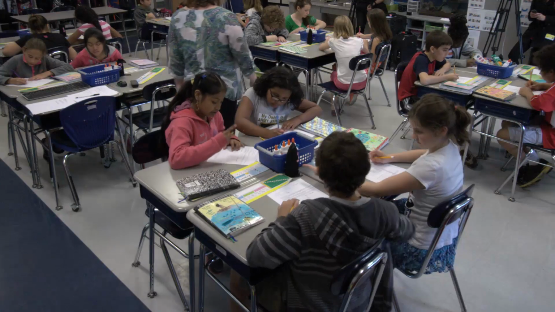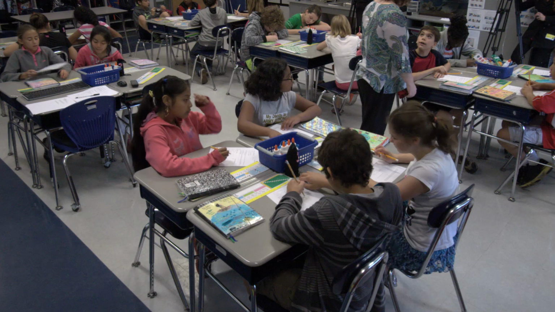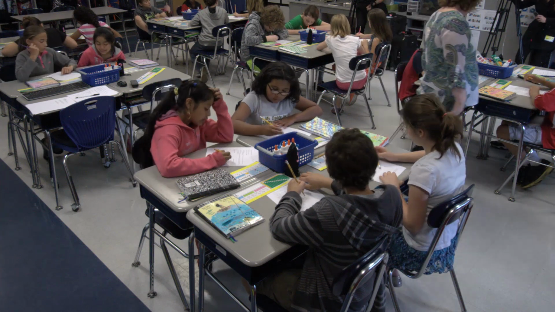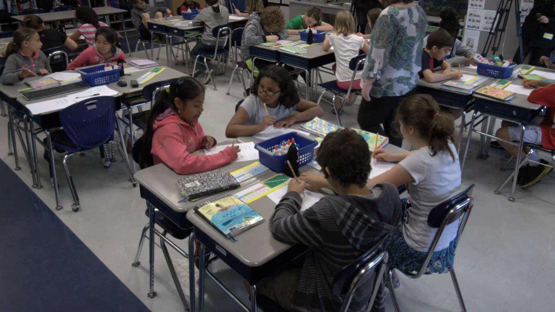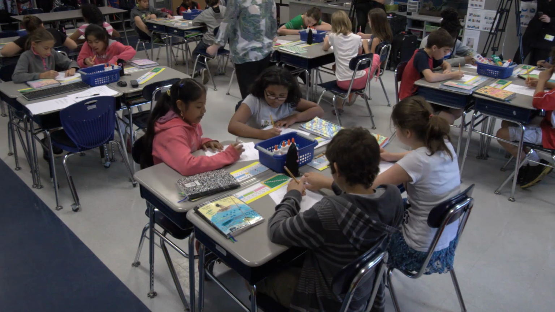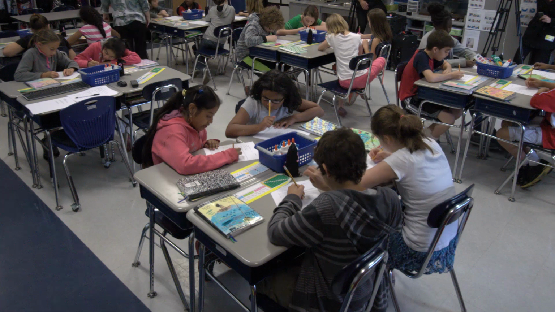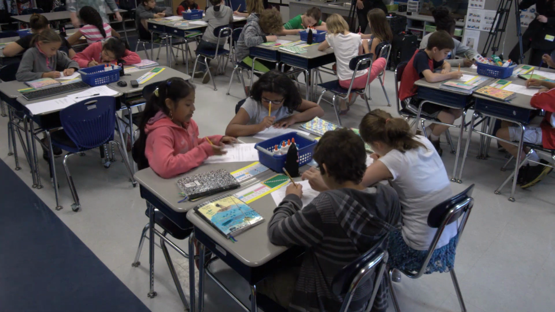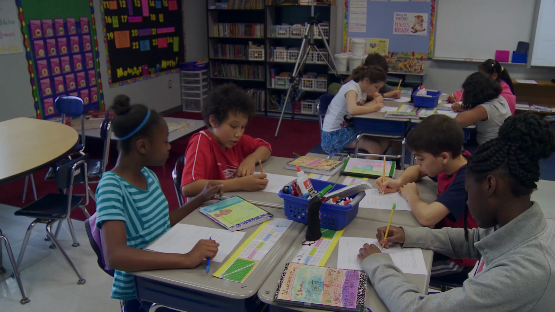3 times 4 is 12, so you carry. 3 times 4 would give you 12. Then 3 times 6 would give you 18 plus that 1 would give you 19. Then you would have to put the placeholder.